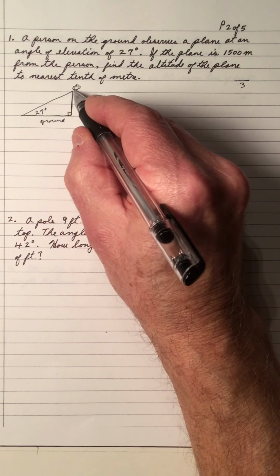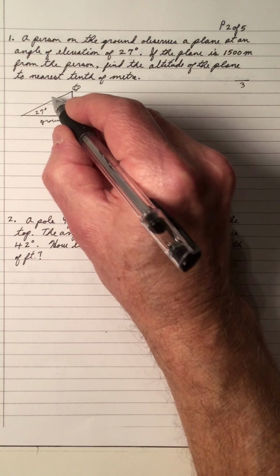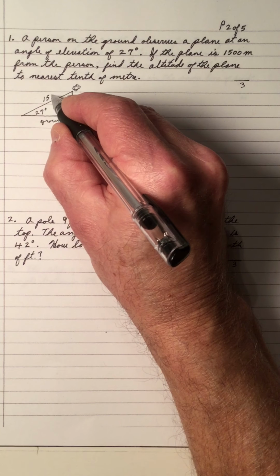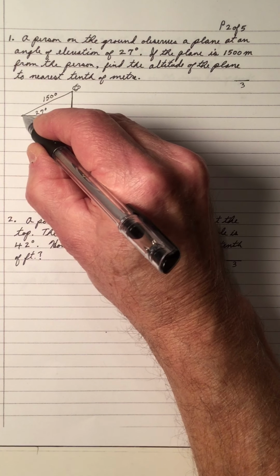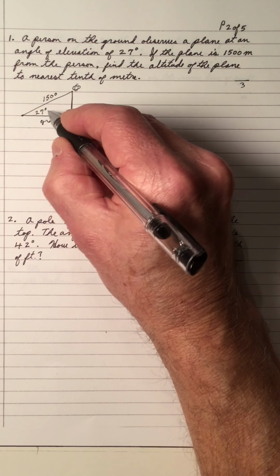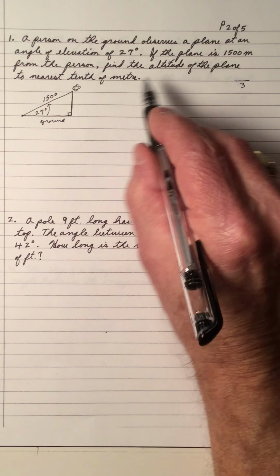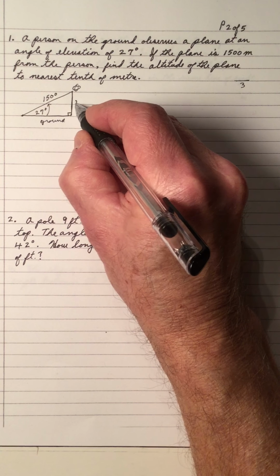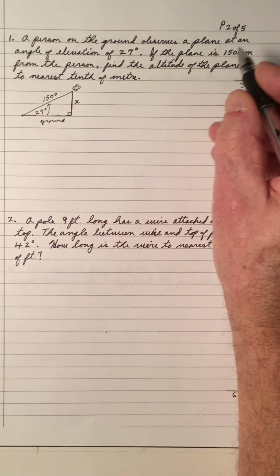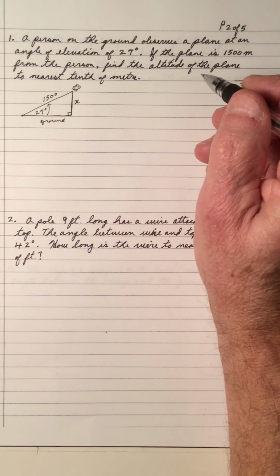And it says if the plane is 1,500 meters from the person, so there's the person on the ground looking up at the plane, and you're getting the angle of elevation. And it says find the altitude of the plane. So the altitude is, I'm going to call it x, to the nearest tenth of a meter.